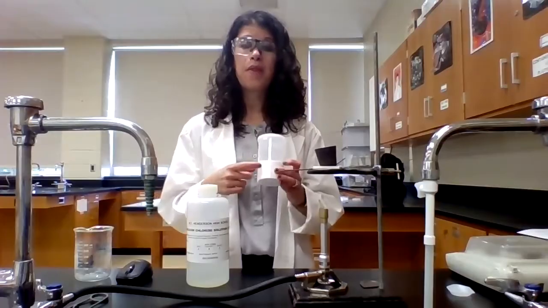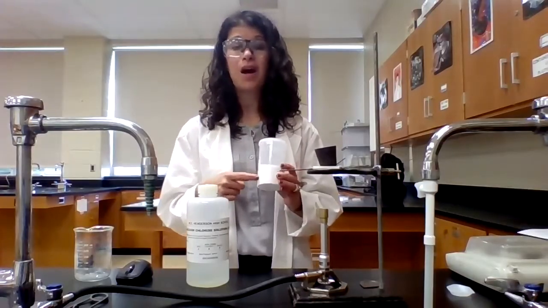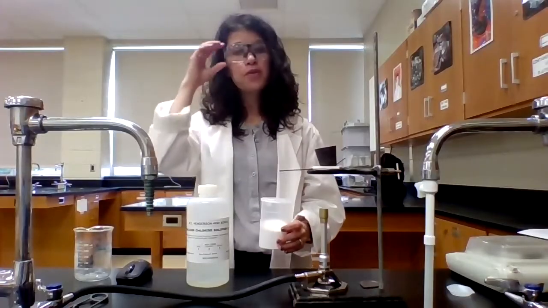We'll generate calcium carbonate. We'll collect that calcium carbonate via filtration and use the mass of that precipitate to ultimately figure out what the molar mass is of this unknown carbonate. And once we know the molar mass, we can identify which of the group 1 metals this carbonate is.